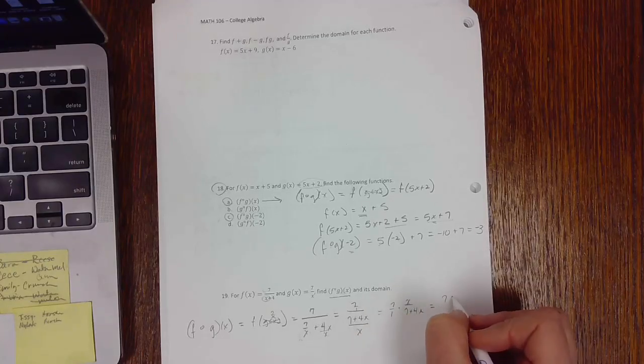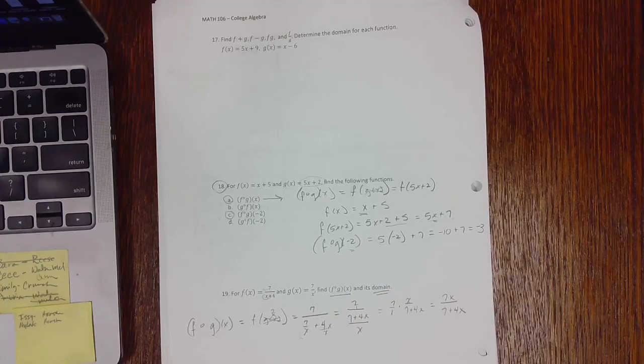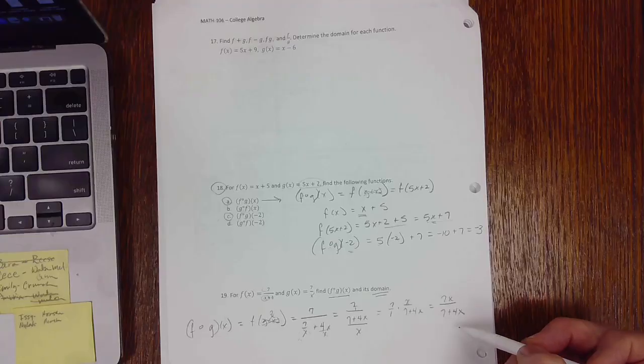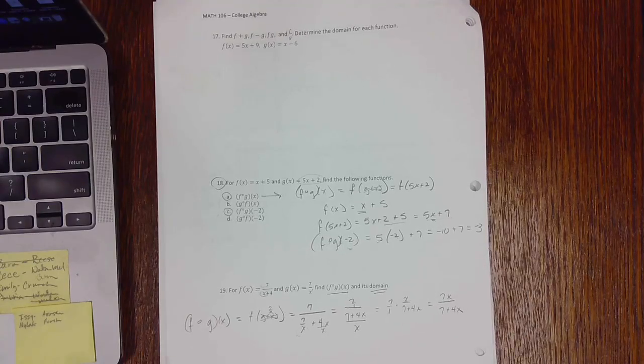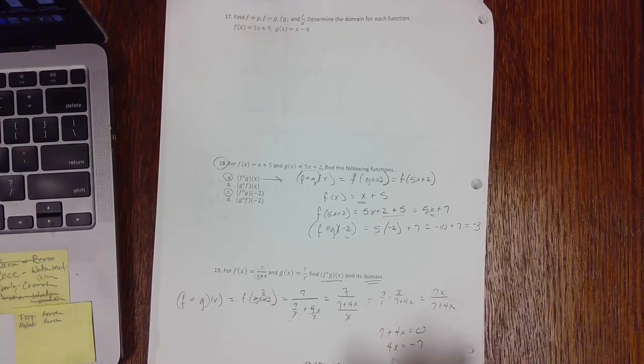And then I would want to identify the domain. So tell me right here, what can x not equal? Can you tell me what is the problem that we need to make sure we identify? Yes, this can never be 0. So when I'm looking for my domain, I'm going to set 7 plus 4x equal to 0 and solve for x. So I have 4x is equal to negative 7, so x is going to equal negative 7 over 4. And so my domain is going to be from negative infinity until I hit negative 7 fourths, but it can't equal that, union with negative 7 fourths, comma, infinity. So that would be my domain.